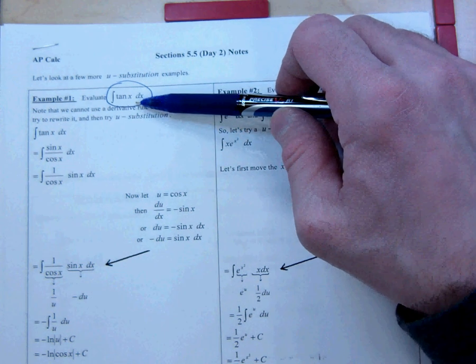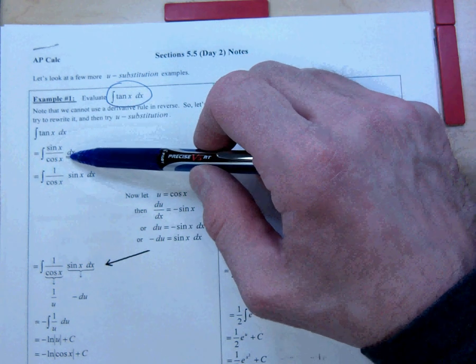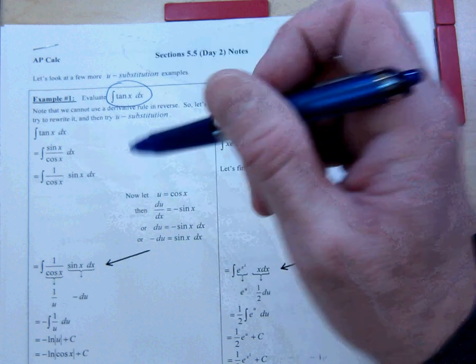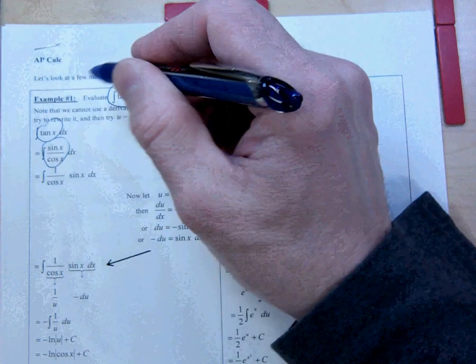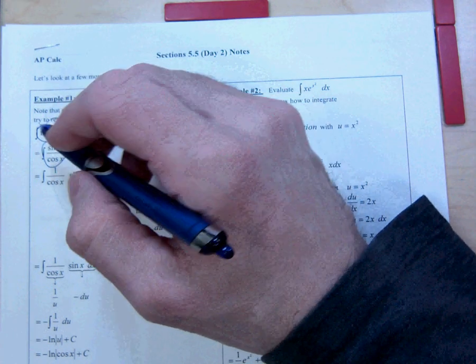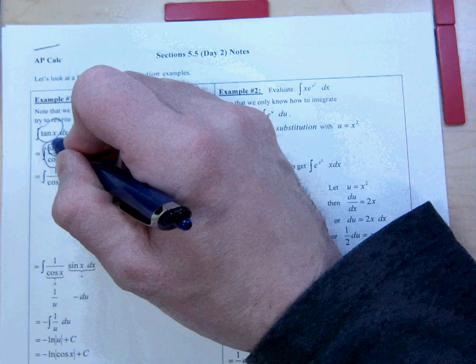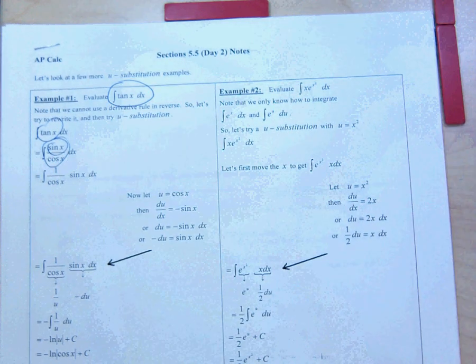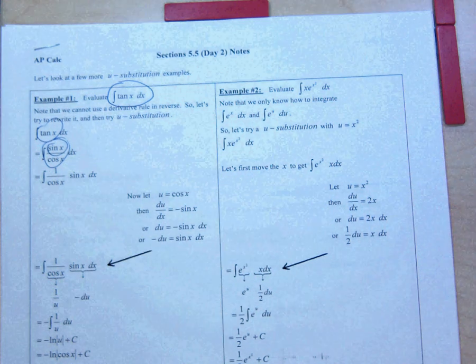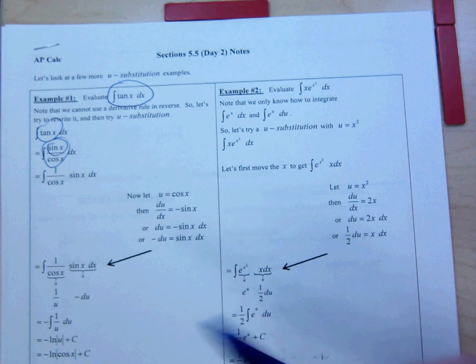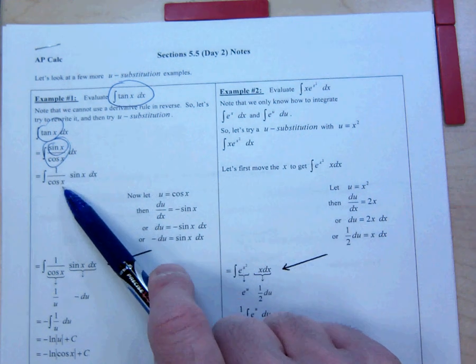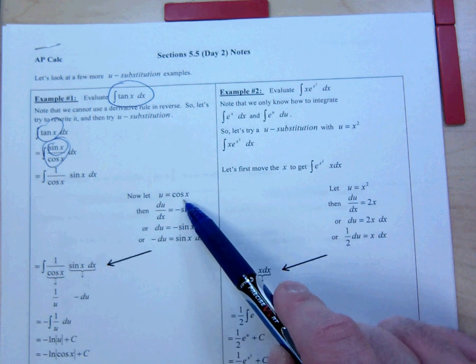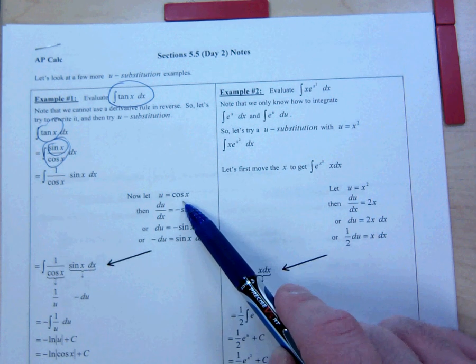So if you get creative and write tangent as sine over cosine, and then, by the way, can I move the sine off to the side, guys? The sine that's on top can be moved off to the side. Okay, so I'm just playing around with it. Now watch what happens. Because you have a fraction, let's let u be the denominator and see what happens. We're going to try U substitution here, see if that works.